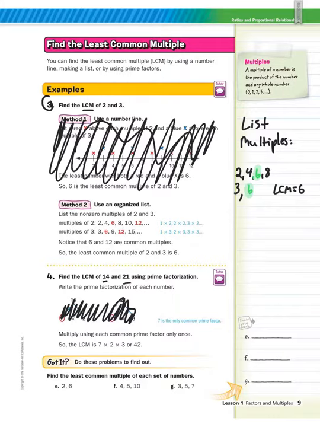Now in number 4, we're going to find the LCM of 14 and 21. So we're going to list multiples of 14 and 21. And you are allowed to use a calculator for this, by the way. So counting by 14 would be a little bit easier. So I'm going to list some of 14. So 14, 28, 42, 56. Now I'm going to go back and list some of 21, to see if I find one that matches one of the 14 multiples. So 21, next one would be 42, and what do you know? The lowest multiple they have in common is 42, so the LCM equals 42.